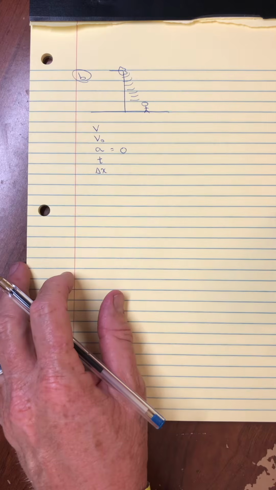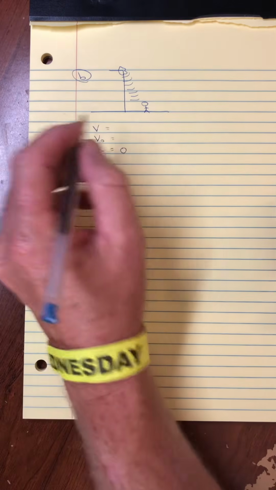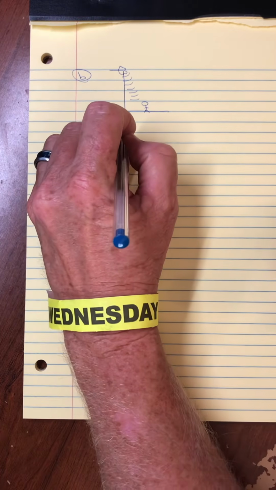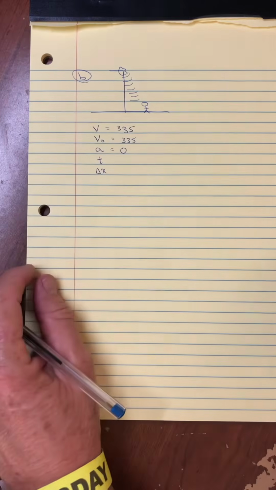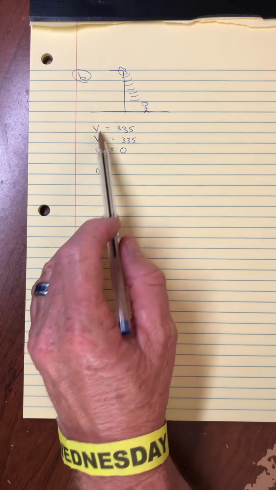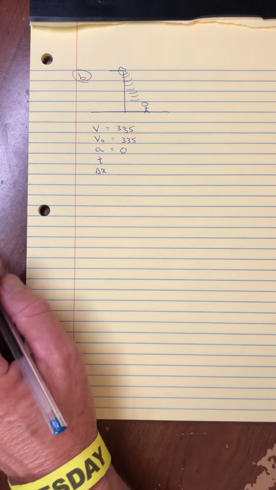They are saying that you don't change your speed. Which means, of course, the initial speed of sound, 335, is the same as the final speed of the sound. There is no change. It just keeps having the same speed. And so when final and initial are the same, there being no change would mean the acceleration is 0.